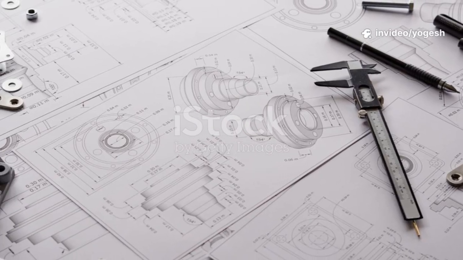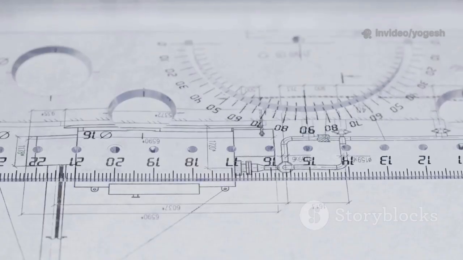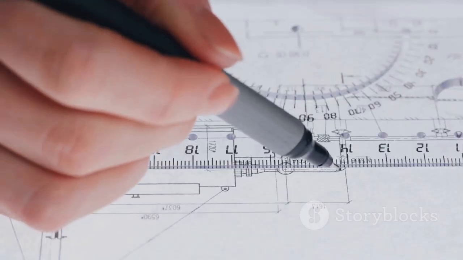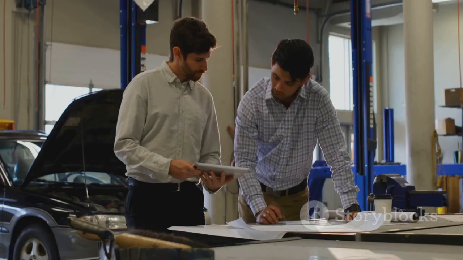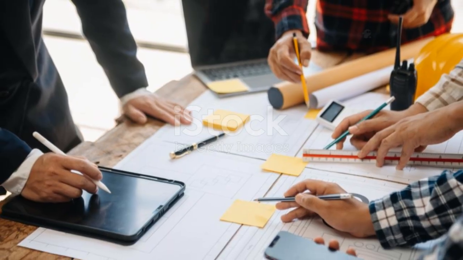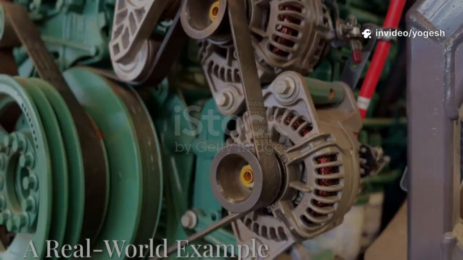Standards prevent mistakes and streamline processes. Drawings should be clear, organized, and precise. This approach benefits everyone involved. It's about effective communication and design.